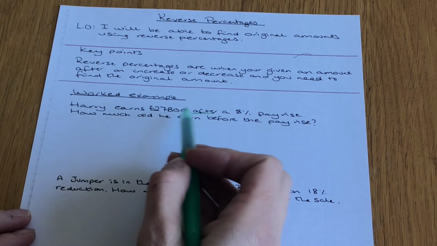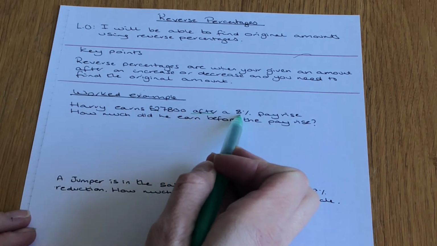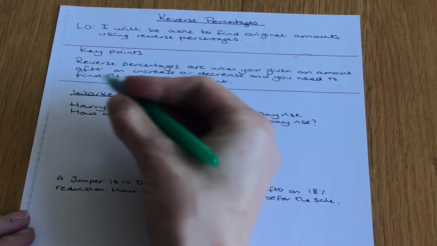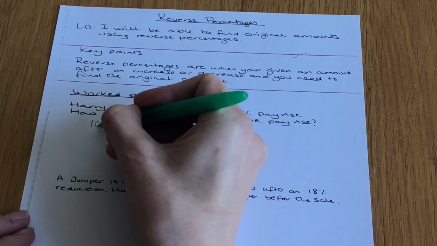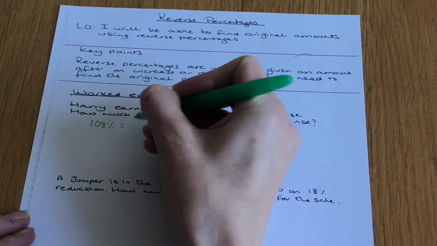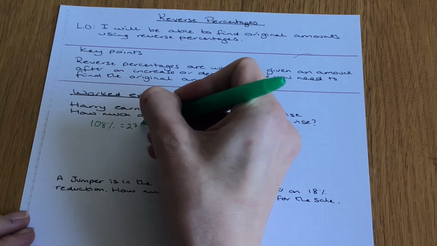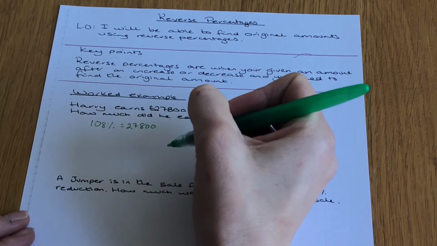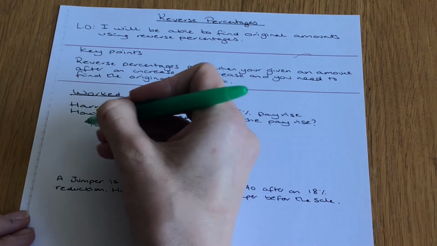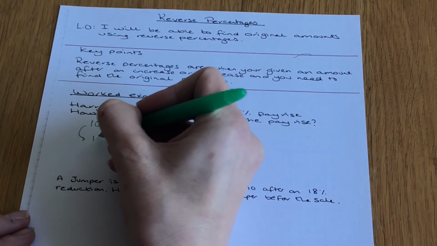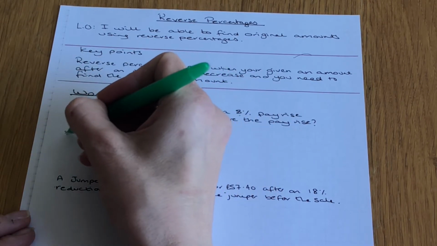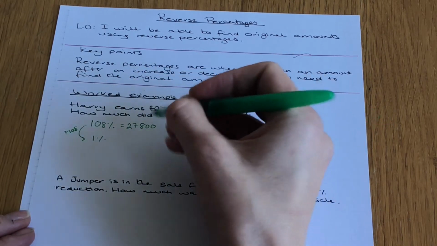So if he has had an 8% increase, that means that this amount of money is the original amount and 8% more. So 108% is this new amount of money. In order to work out what his original amount was, the 100%, I'm going to take it down to 1% first. Now to get 108 down to 1, I would divide by 108 and do the same over this side.